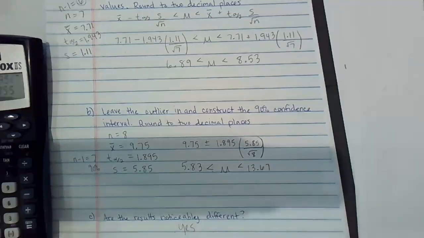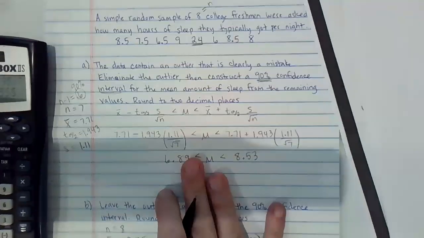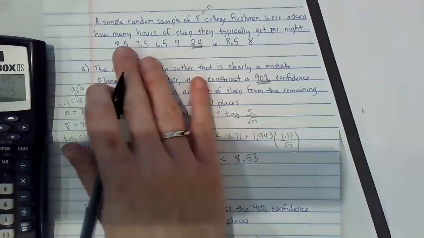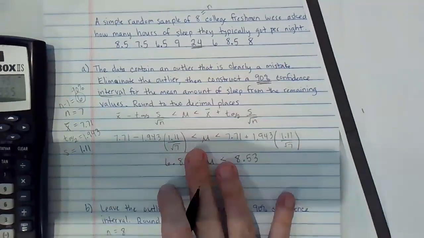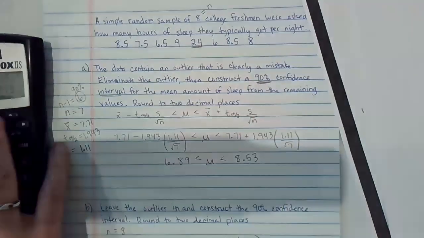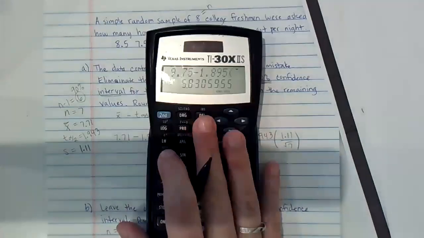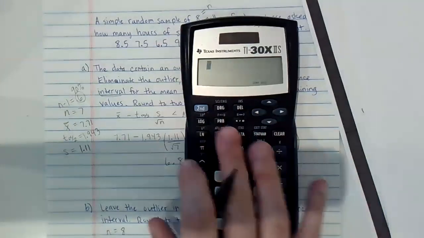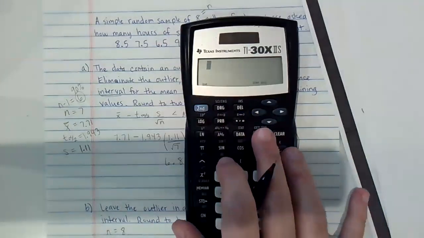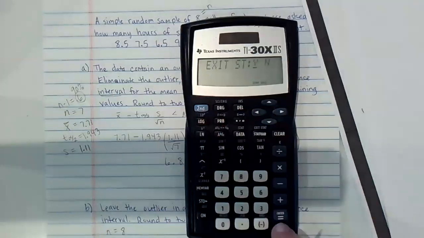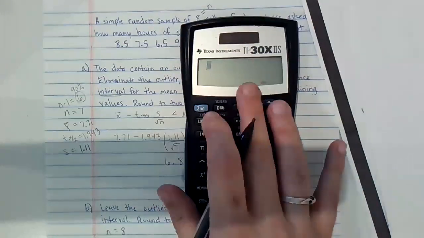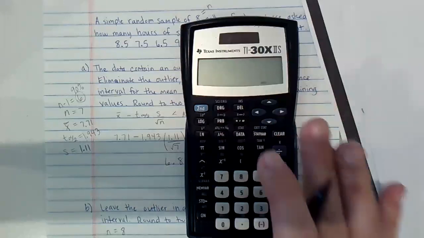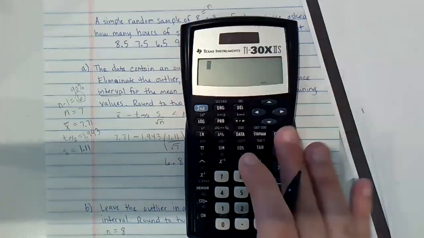Okay, so this is how you find a confidence interval where you are given data and you have to find that interval. Last thing before I shut this video off is whenever you put in data in your calculator, make sure you hit second stat var and make sure you exit out of that data. So it's clearing it out and it's prepping me for the next set of data for me to enter in my calculator.